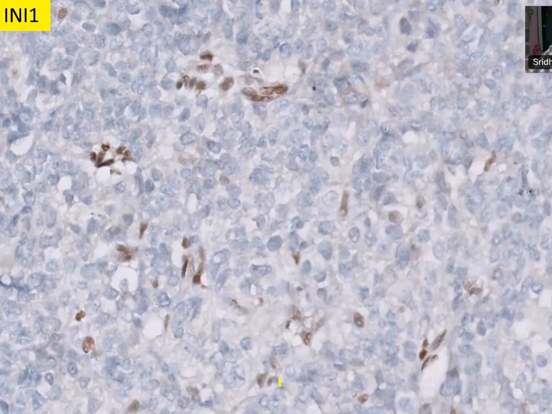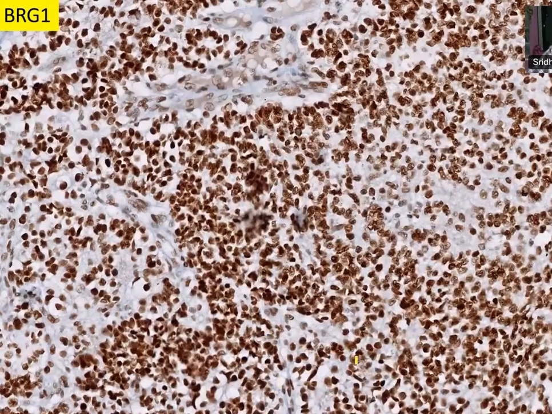So this is the higher power picture of INI1. This is another IHC utility marker of INI1 protein, where loss of expression is a marker of loss of functional alteration of the INI1 gene. You also have another protein, which is BRG1. A small subset of ATRTs can show BRG1 loss also. So BRG1 and INI1 are good immunohistochemistry markers for atypical teratoid rhabdoid tumors.